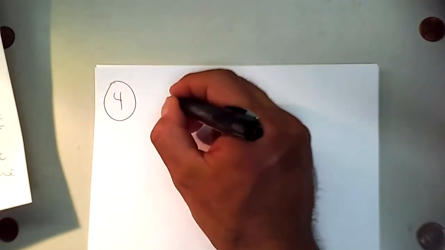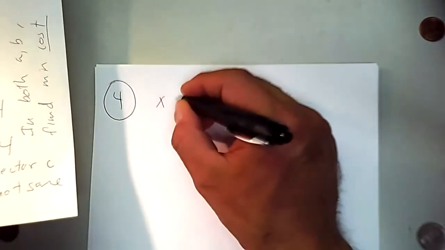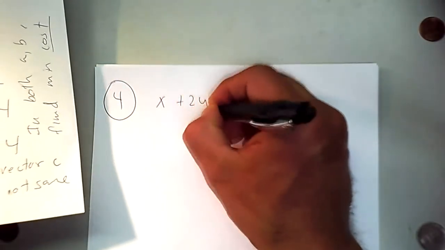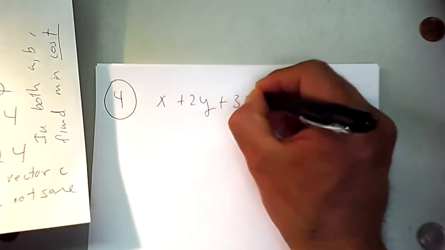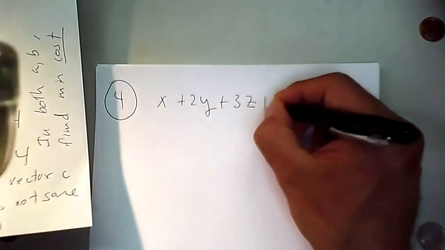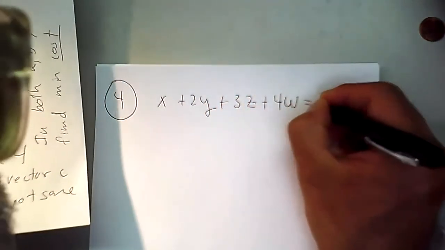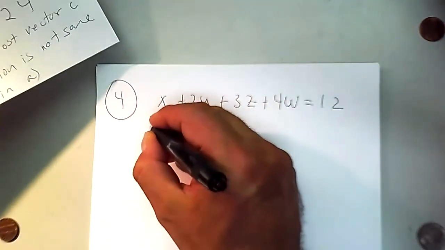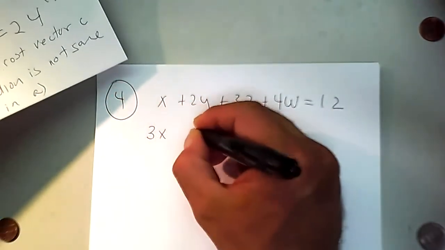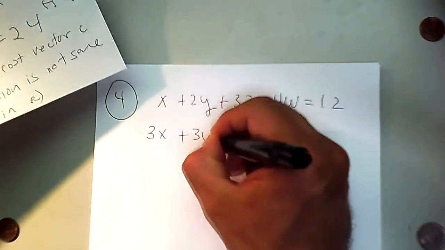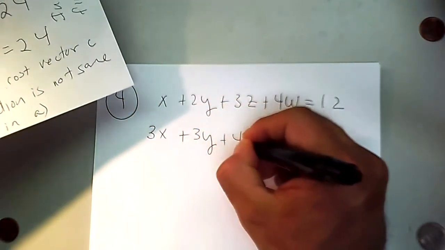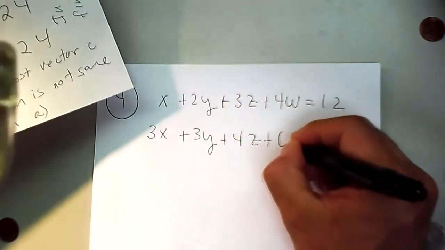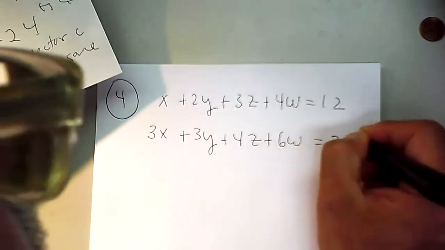We're going to change the equations. Instead of those 3, we're going to have 2 equations, and only 2 equations: x plus 2y plus 3z plus 4w equals 12. So I'm copying the first equation, and I'm going to copy the second equation, 3x plus 3y plus 4z plus 6w equals 24.